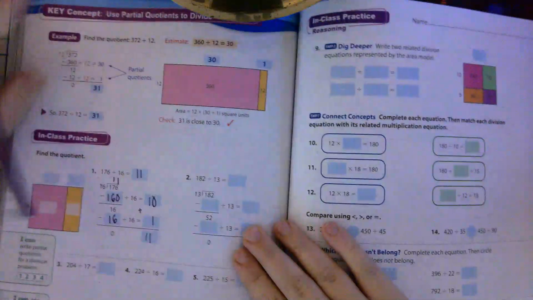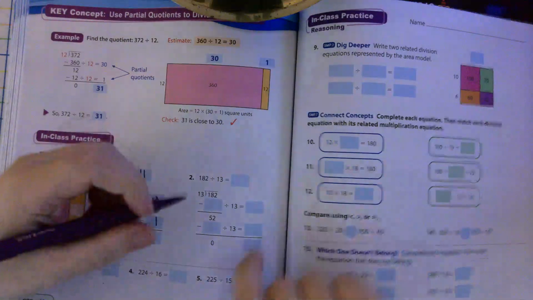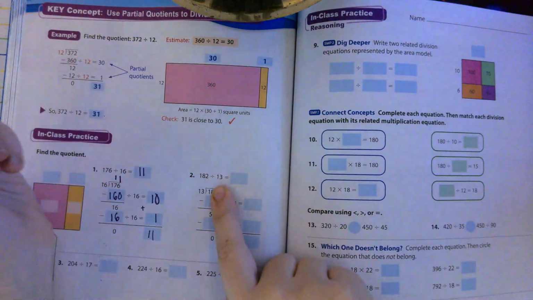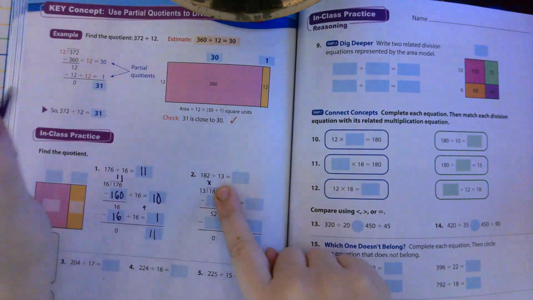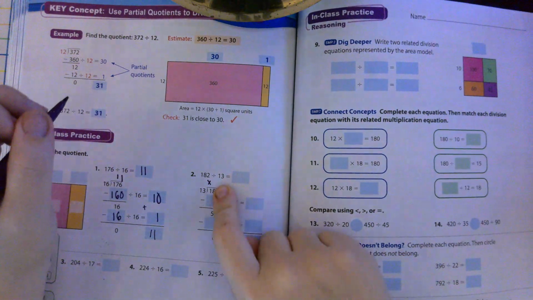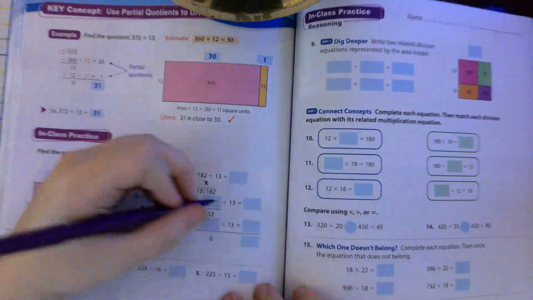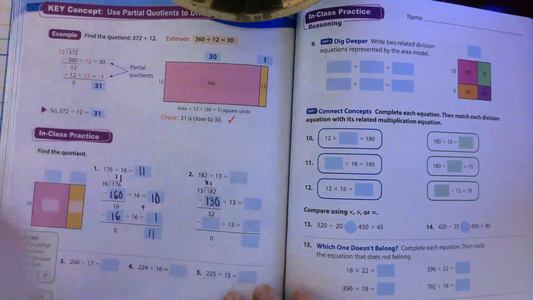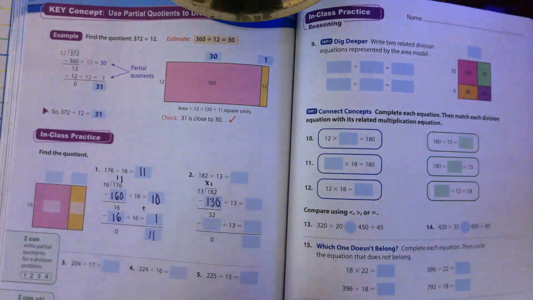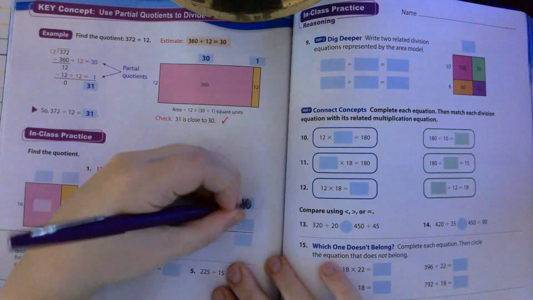Number 2. We have 182 divided by 13. Can 13 fit into 1? No. Can 13 fit into 18? Yes, raise your hand. How many times? Carly? Once. 13 with a 0 on the end. What's 130 divided by 13, Carly? 10. It's just 13 with a 0 on the end.